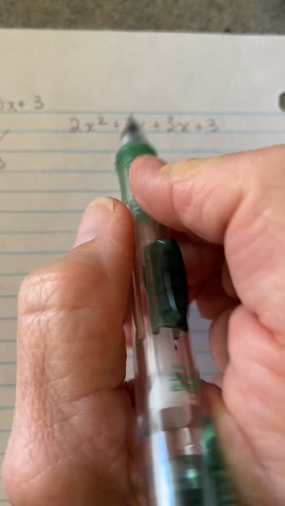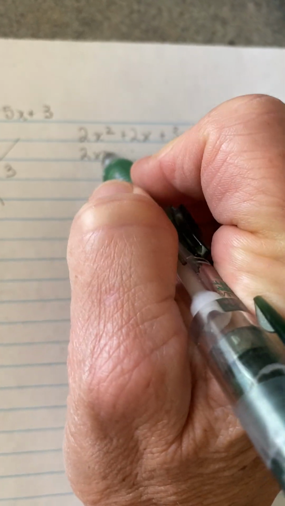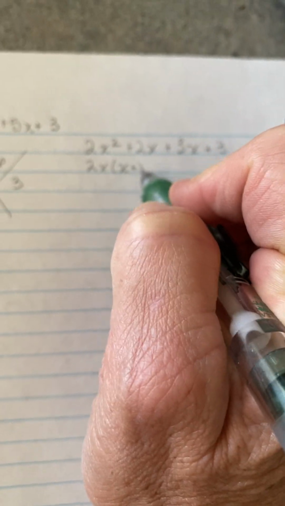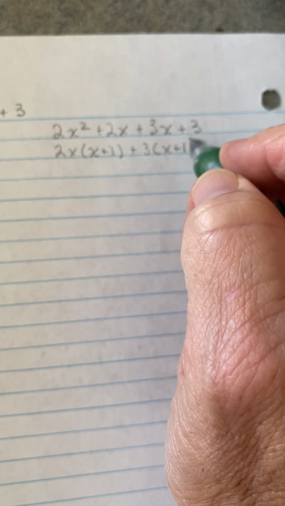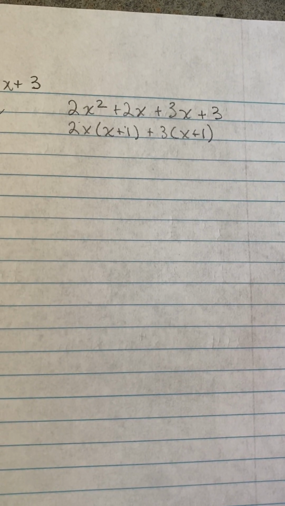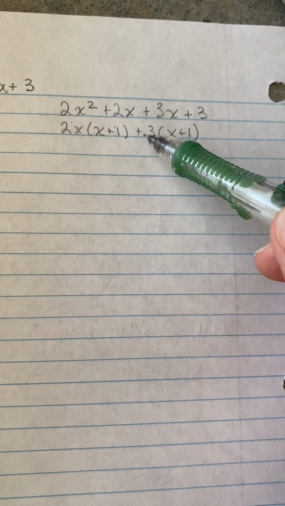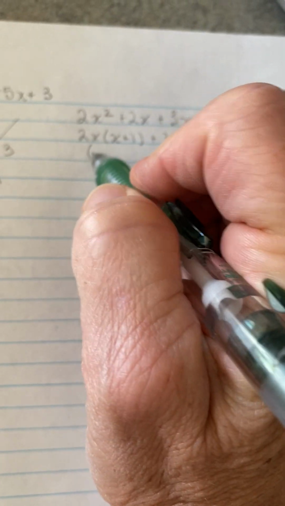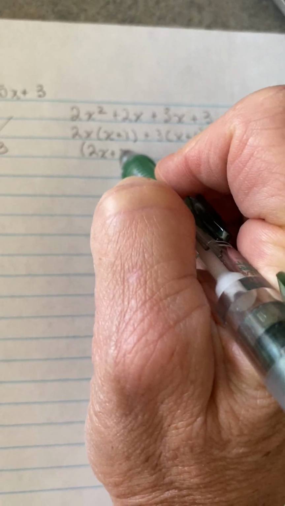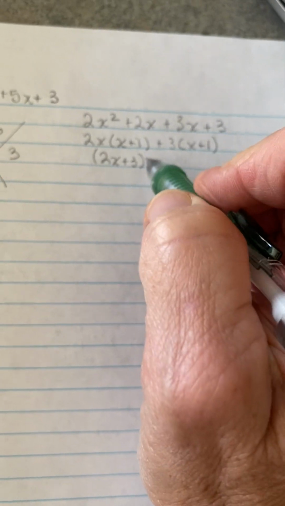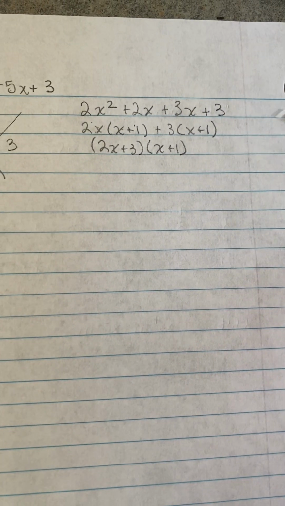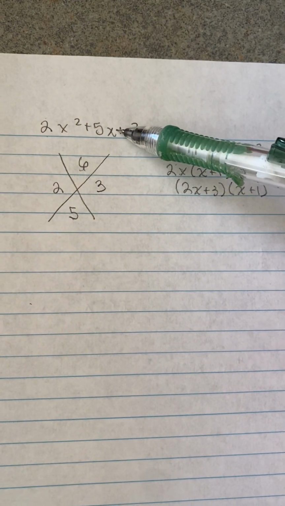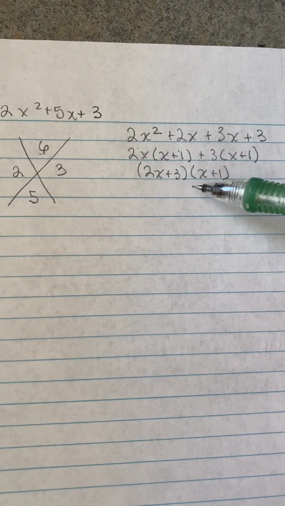Greatest common factor, 2x. Greatest common factor here is 3. The last step in factoring by grouping, pull your front parts off. That's one factor. Pull the second, which is common to both. And that's how we can factor this quadratic into that.